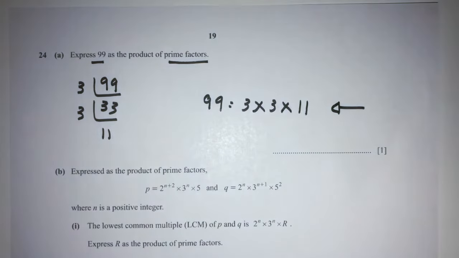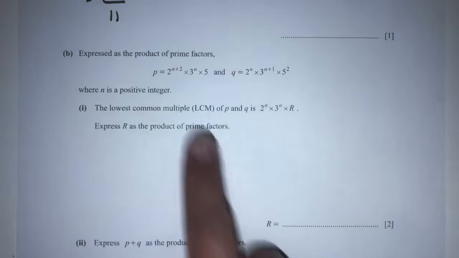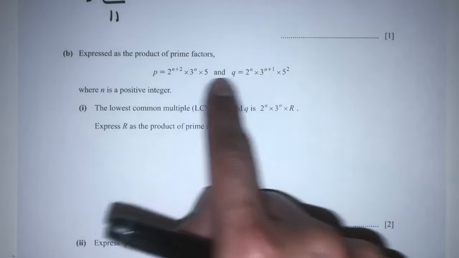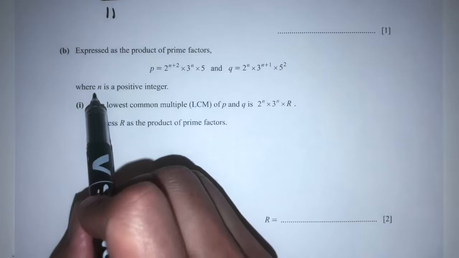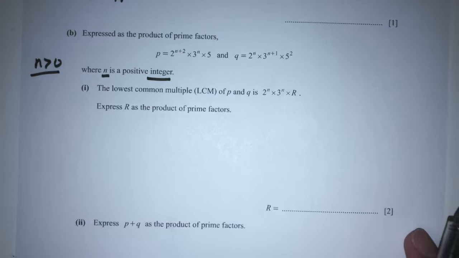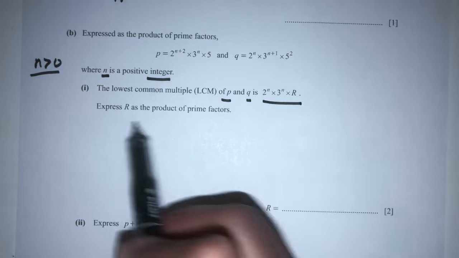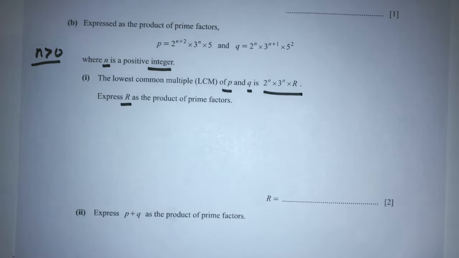as your answer. Now for part B, expressed as a product of its prime factors, we have P and Q equal to these values, where n is a positive integer. Integer means whole numbers, okay? Now the lowest common multiple of P and Q is this. Find the value of r. So let's find that actually, right?